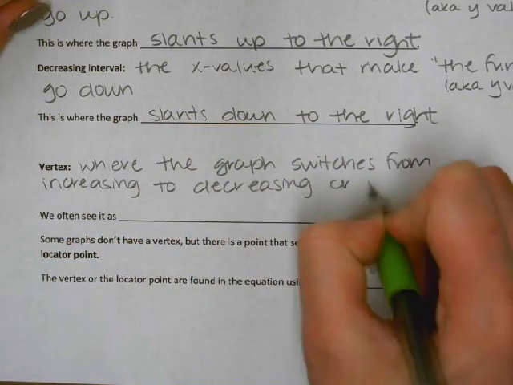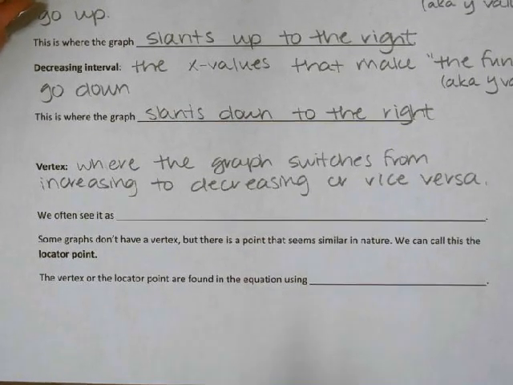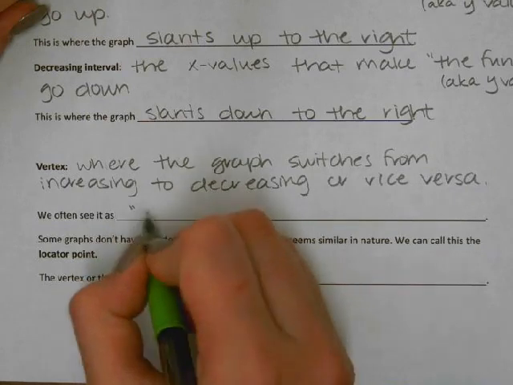Or vice versa, because it could be from decreasing to increasing. So basically, the vertex is where the graph switches directions. We often see this as the middle of the graph.